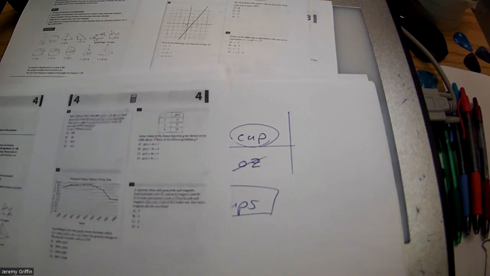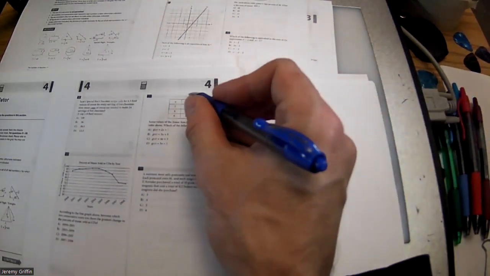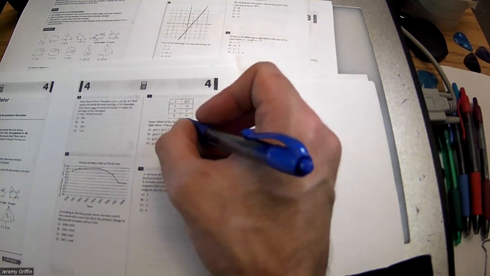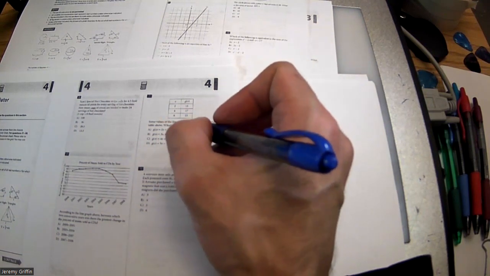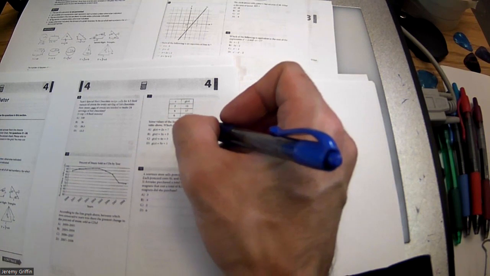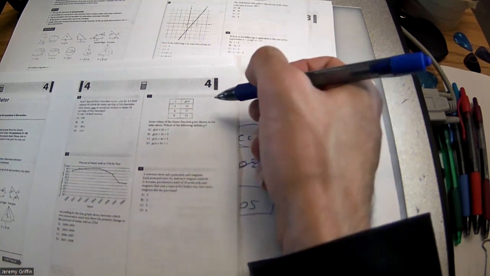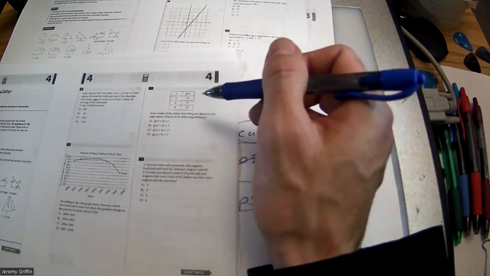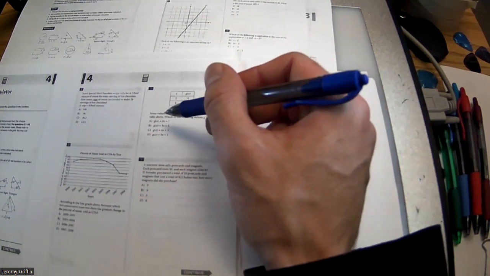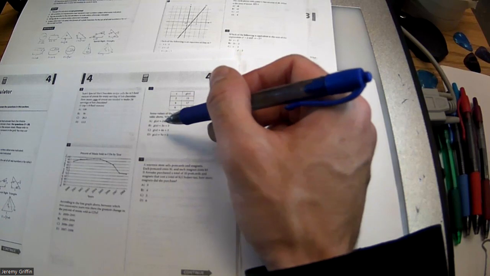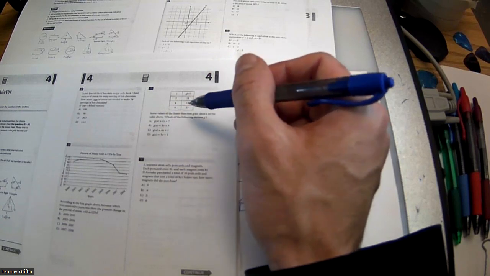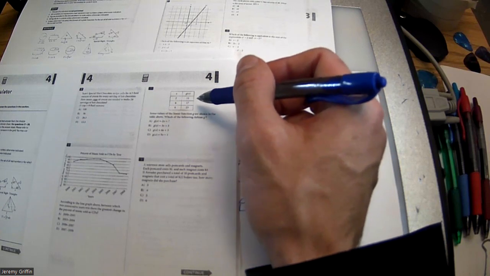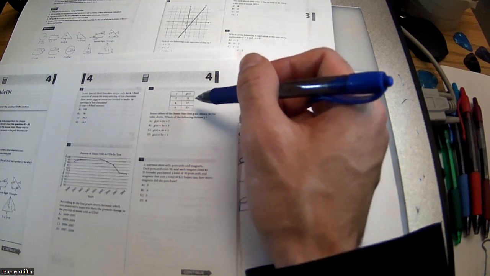Number 3. Hey, this looks like an XY table, doesn't it? XY values. Some values of a linear function are given in that table. Which of the following defines G? So y equals mx plus b because it's linear. Just at a glance, do you see that every single one of these options has a different slope? If we figured out the slope between any 2 points, and we just pick our favorite 2 points, that would lead us directly to the answer, wouldn't it?